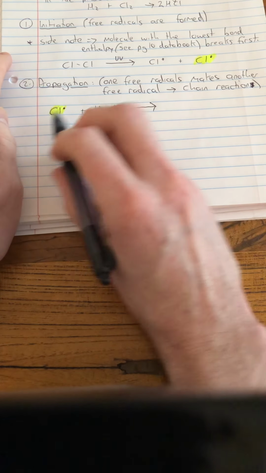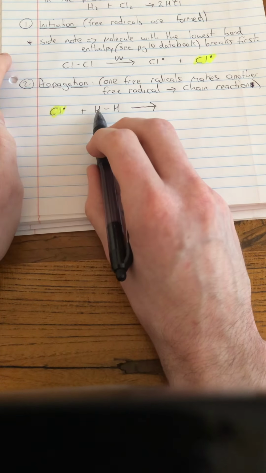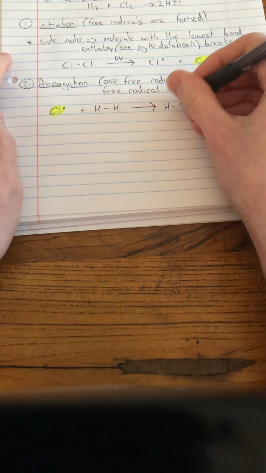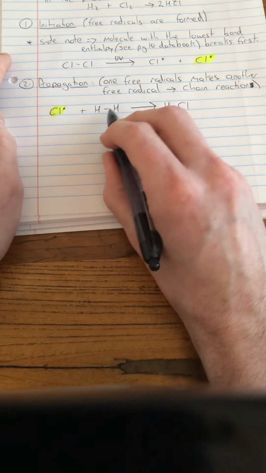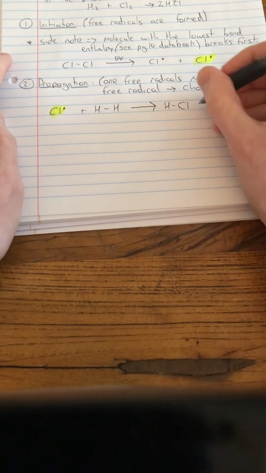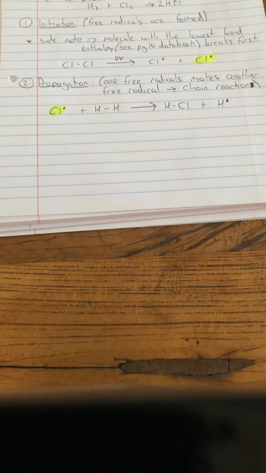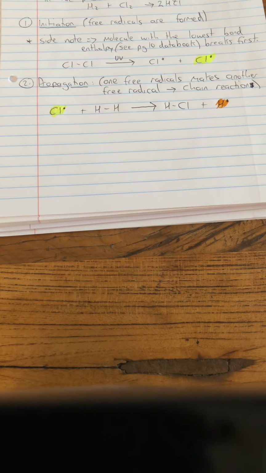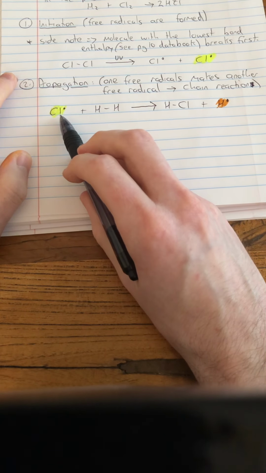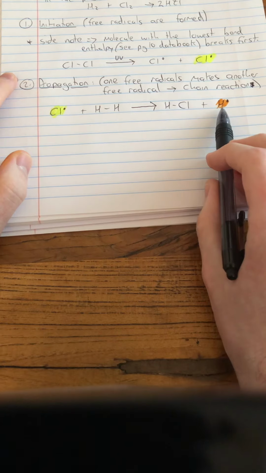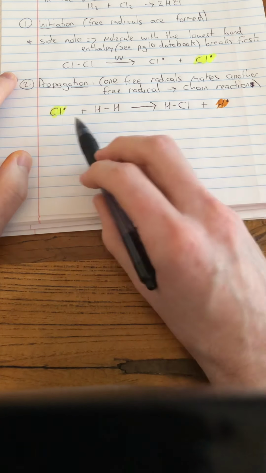That chlorine reacts with a hydrogen to form HCl, so those two join, that bond breaks, and what we're left with is a hydrogen free radical. I'm going to highlight that orange. We know this is a propagation, a chain reaction step, because a free radical has made another free radical.